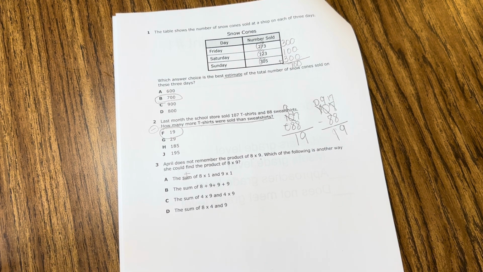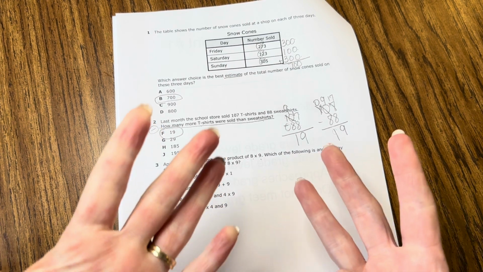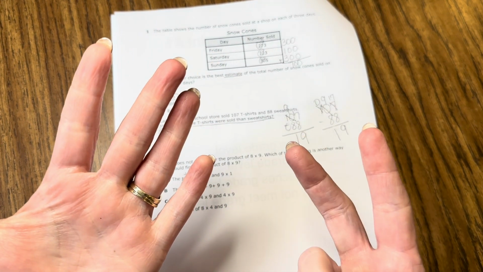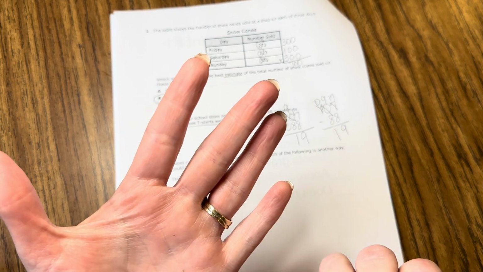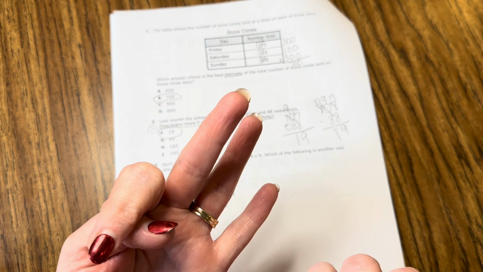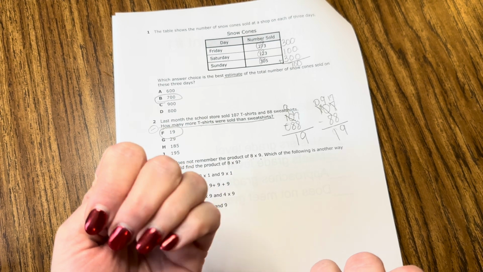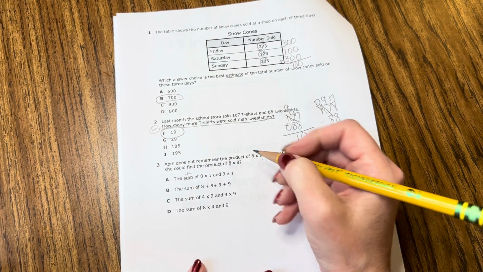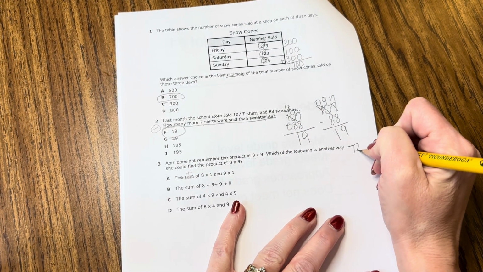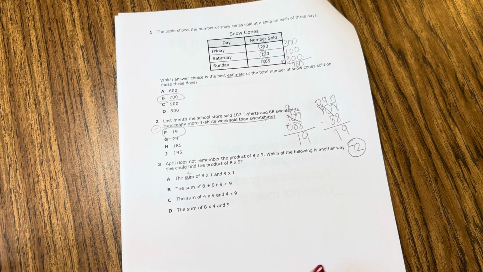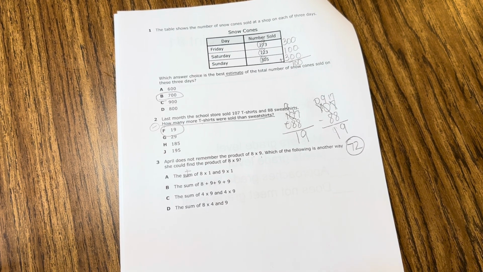Well, let's count by 8 nines. Let's count by nines. So we have 9, 18, 27, 36, 45, 54, 63, 72. So the answer I'm looking for is 72. I'm just going to put this out here and circle it so I know what I'm looking for. Now let's go back to our answer choices.